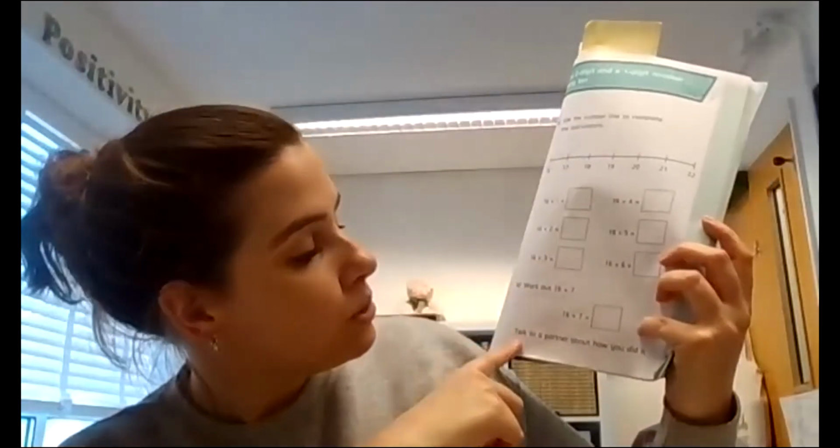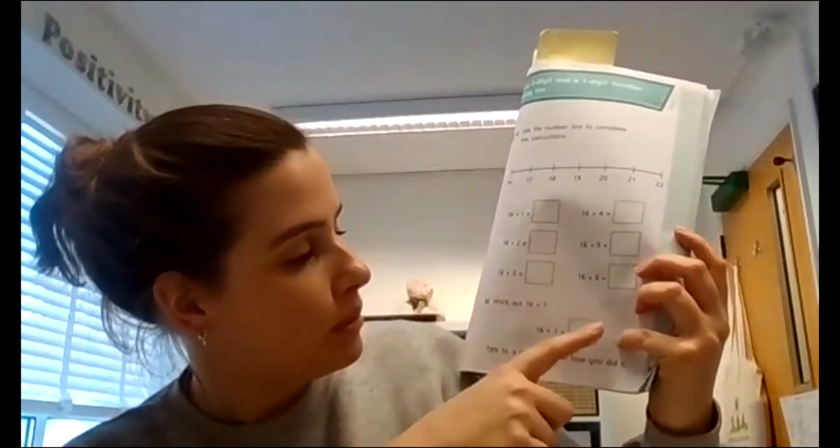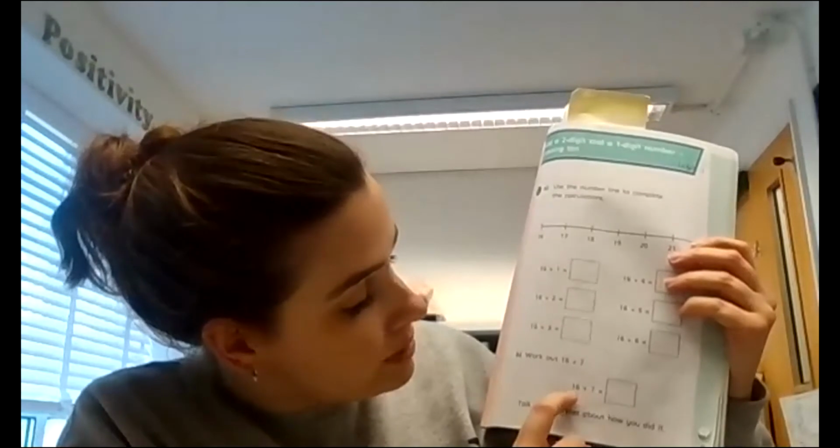And then it says, talk to a partner about how you did this one at the bottom, which is 16 add 7. And this number line up here hasn't got the ability for you to be able to add on 7. So you've got to go back to what we were looking at previously and thinking that make 10 strategy. So we've got from 16, we've got to get to 20. What's our bond from 16 to 20?